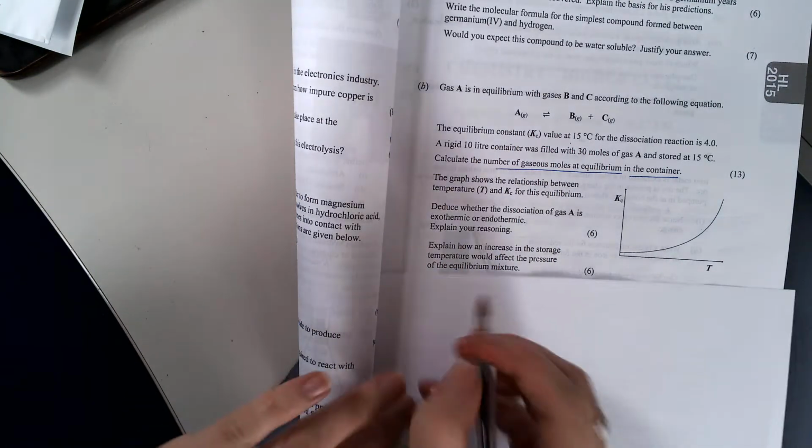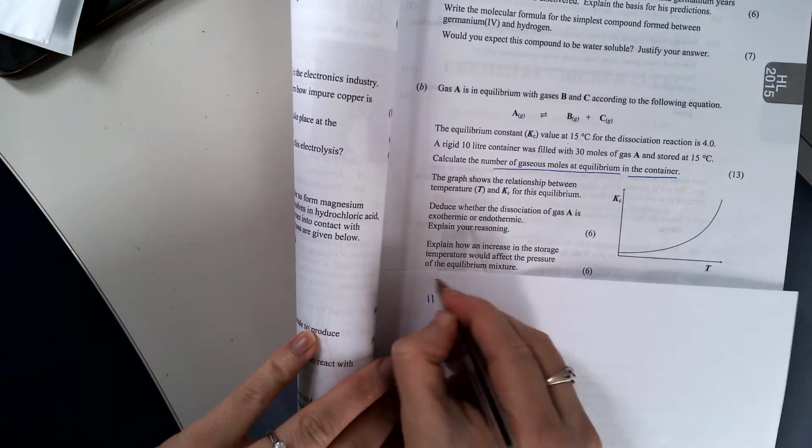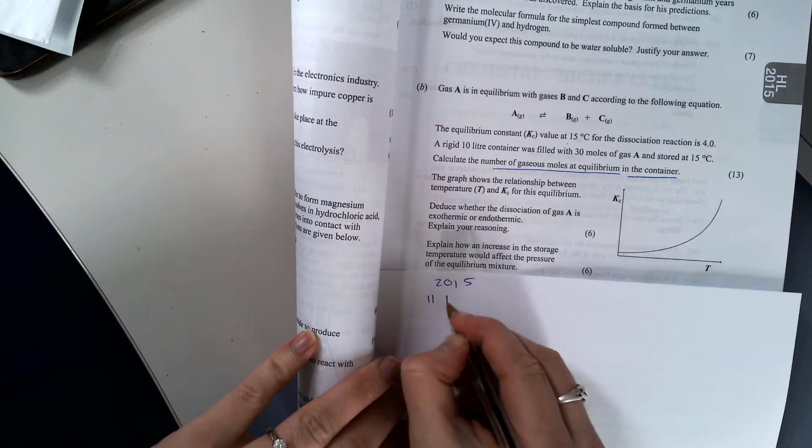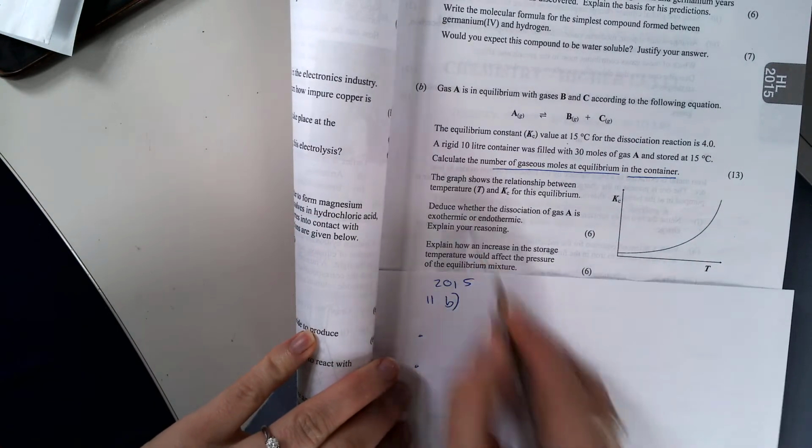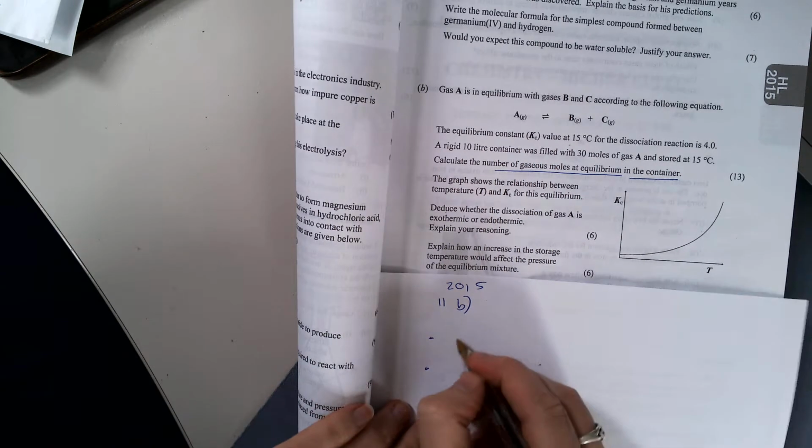Okay, so now I'm looking at the last two parts here. So this again is 2015 11b, but it is the deduce and explain. So deduce whether the dissociation of gas A is exothermic or endothermic. So I'm just going to write in here my A goes to B and C, and I'm going to explain a little bit about this first.